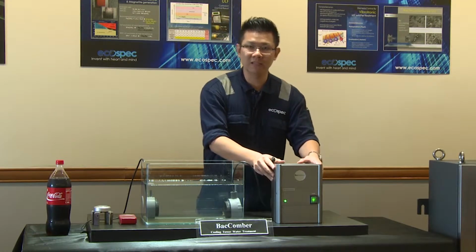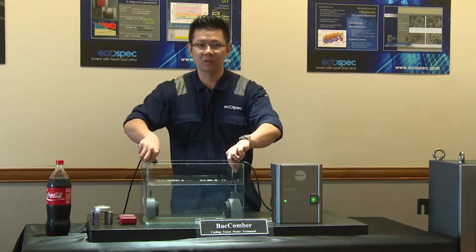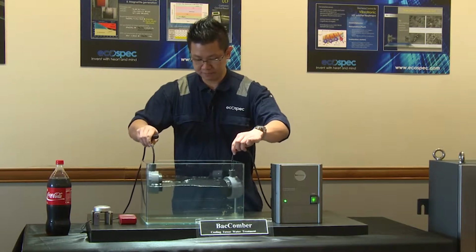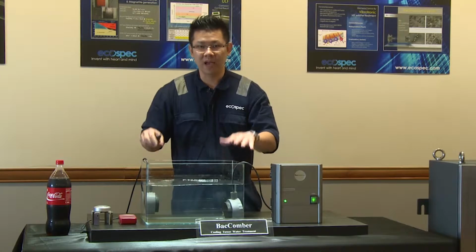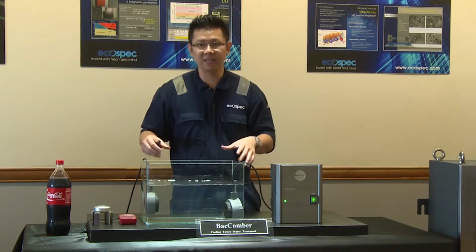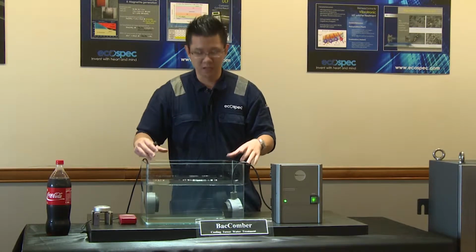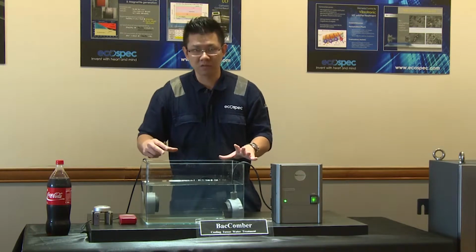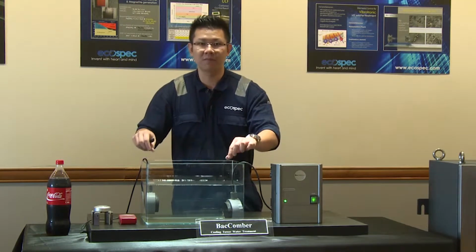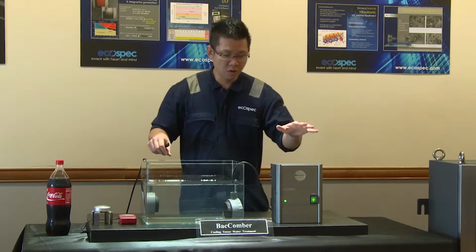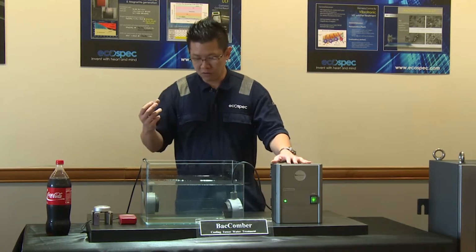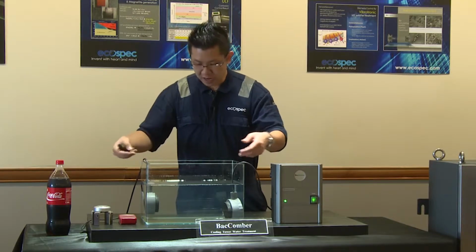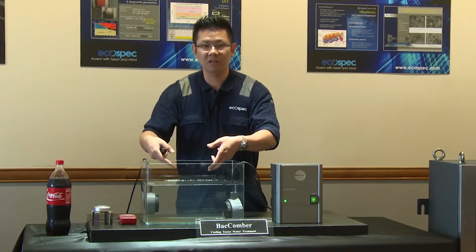For a small unit like this, it comes with 4 emitters. What you see here is 2 emitters, right? So one unit comes with 4 emitters, and the emitter is to be placed inside the cooling tower basins. This represents a cooling tower basin, and it has to be submerged in the water, right? So when the BacComber system emits the ultra low frequency through the emitters, it imparts the ultra low frequency energy into the waters and does the treatments, right?